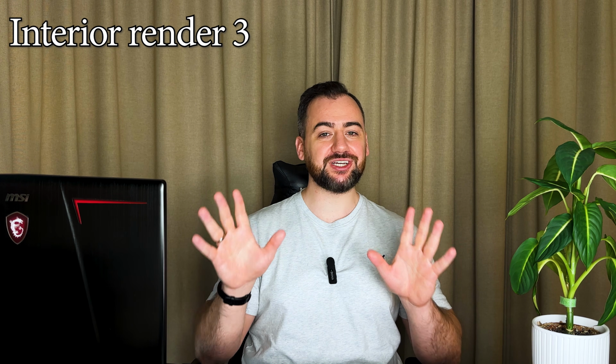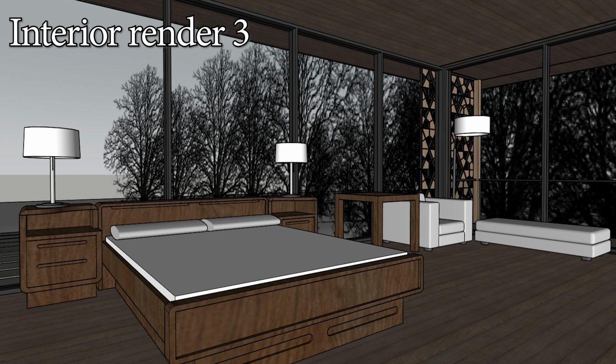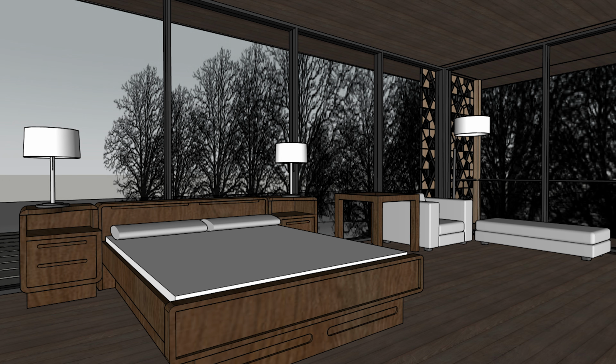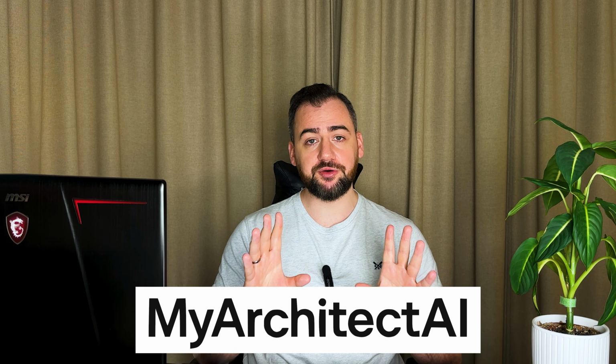For the final image, I chose the bedroom. Low contrast, minimal furniture, soft winter light, and the surrounding with winter trees and hopefully cold winter atmosphere. This is a subtle space, and this is really hard for AI. However, this is where I think that MyArchitectAI will perform the best, because it doesn't try to dramatize the scene. It usually stays quiet, restrained, and realistic.